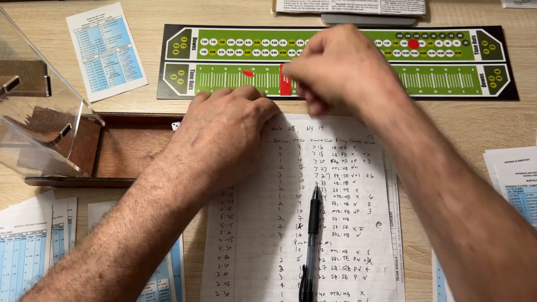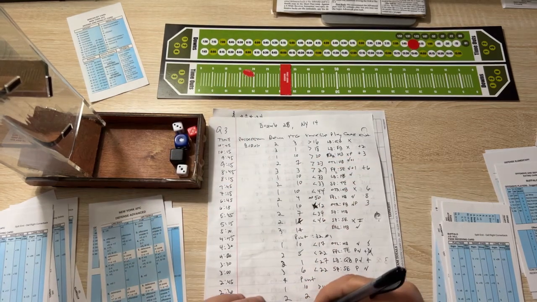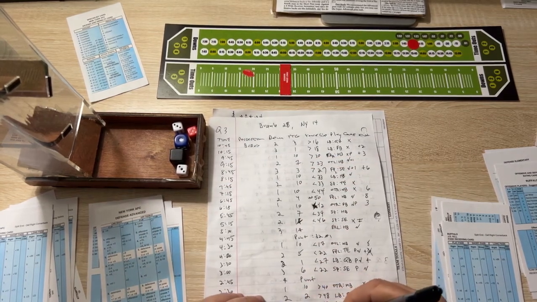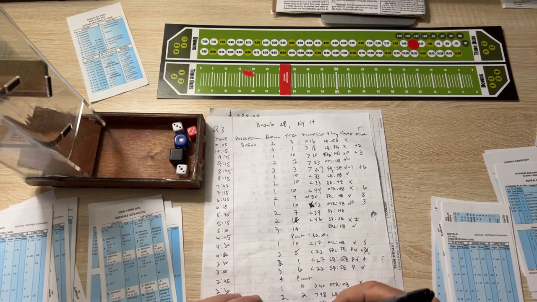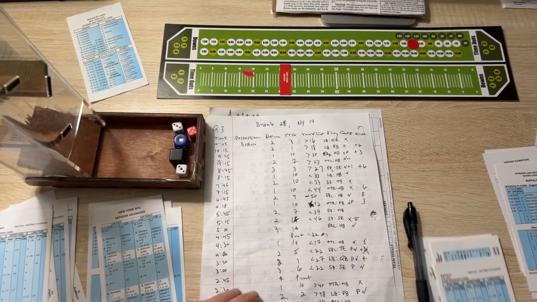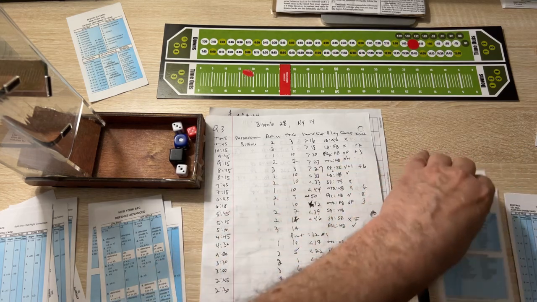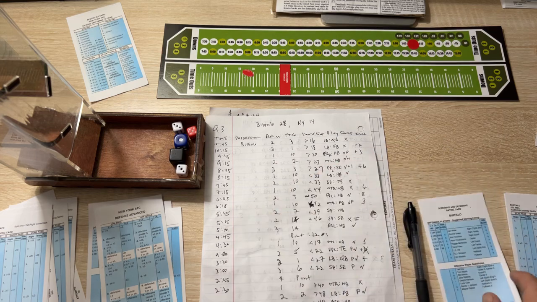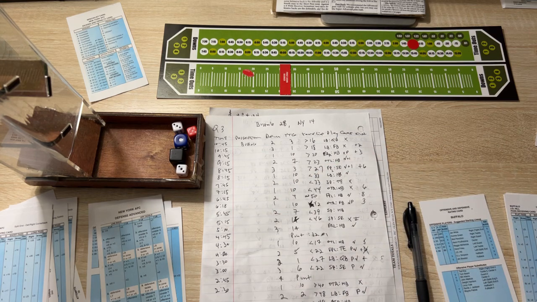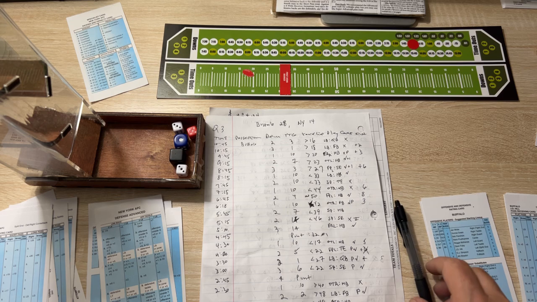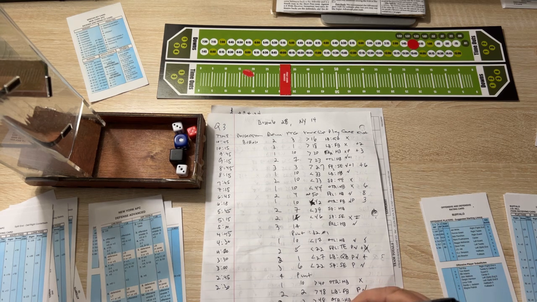First and 10. And here comes Joe Namath out with the team. They're in the huddle. We're not going to panic.